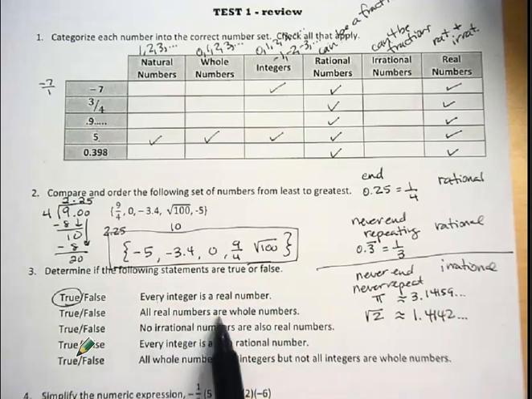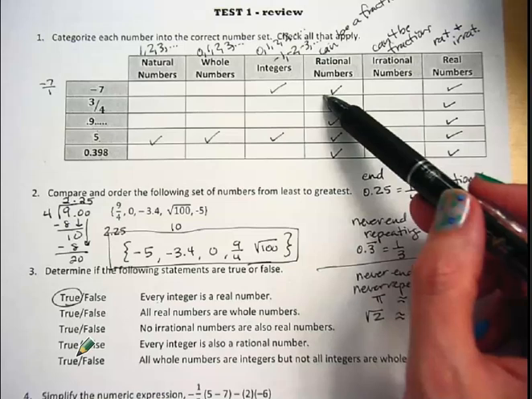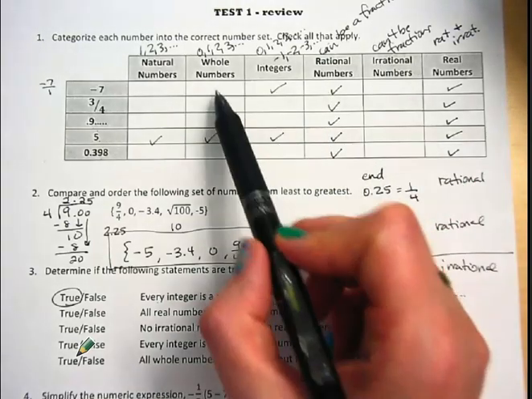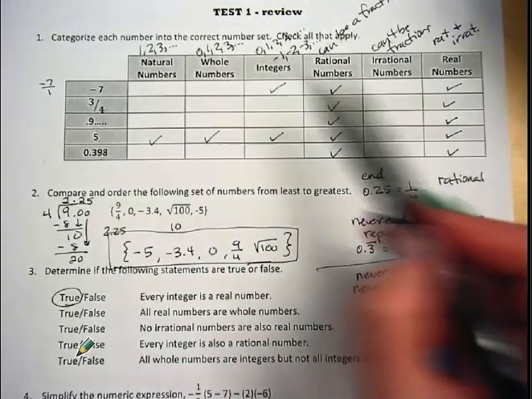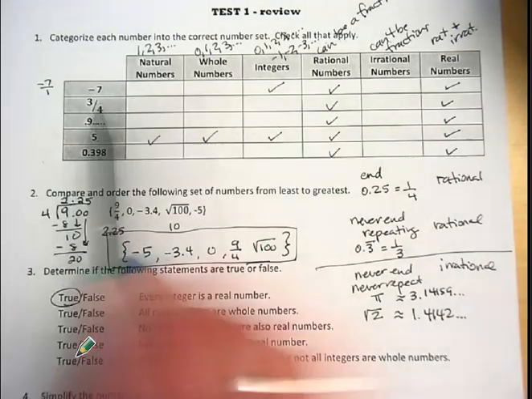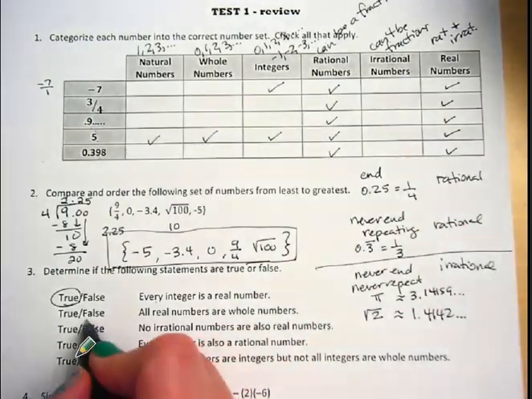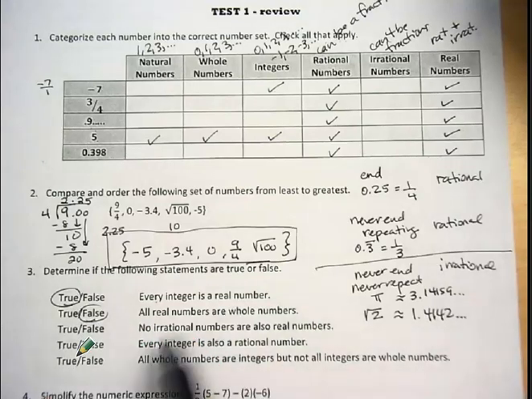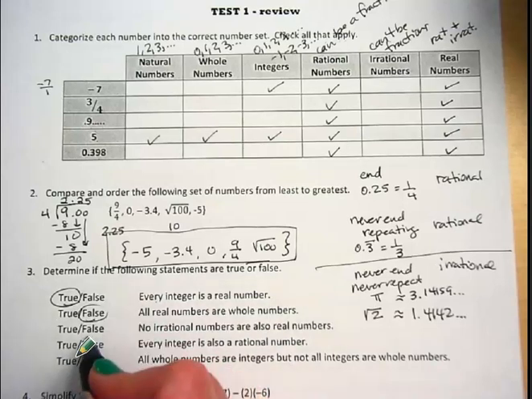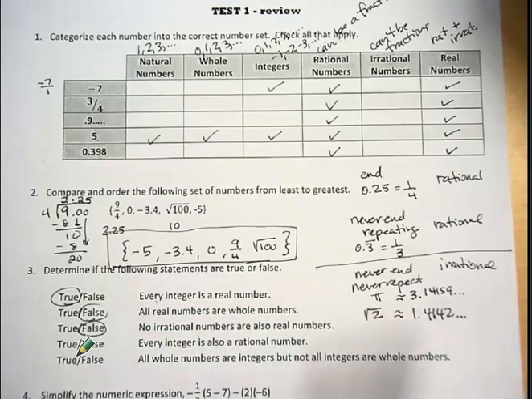All real numbers are whole numbers. Well, here's the category of real numbers. Not all of these are going to belong to what comes before it. So whole numbers is before. So it's not true that all real numbers are whole numbers. For example, 3/4 is a real number, but not a whole number. So this is false. No irrational numbers are also real. Definitely false. All irrational numbers are also real.